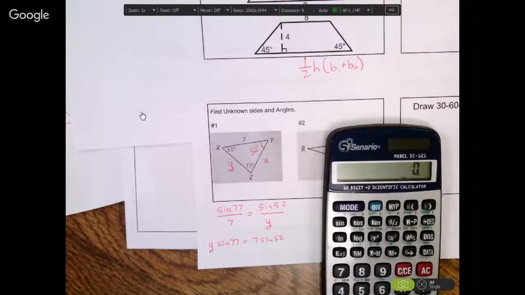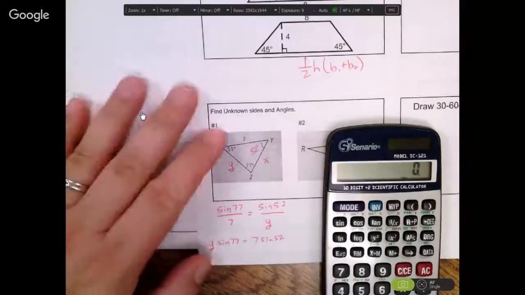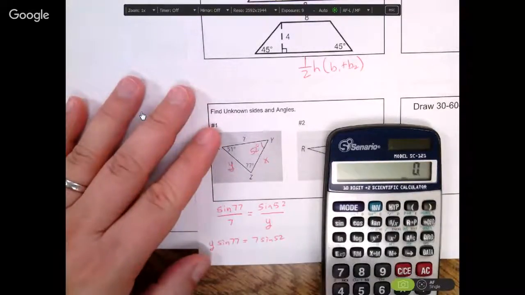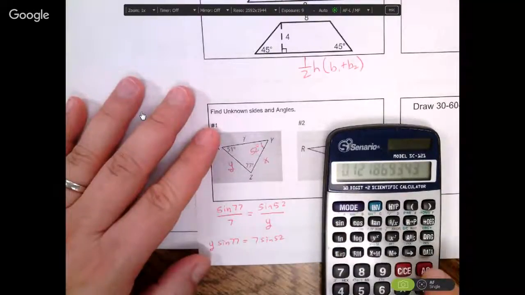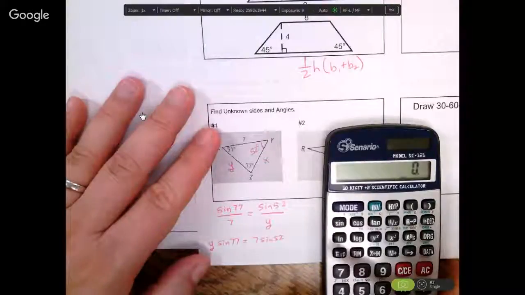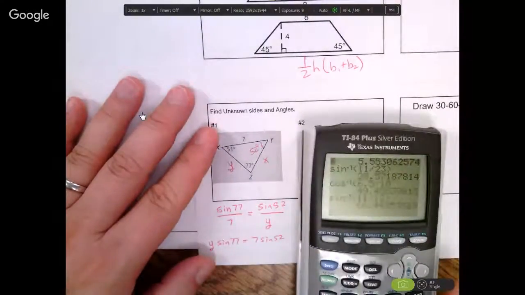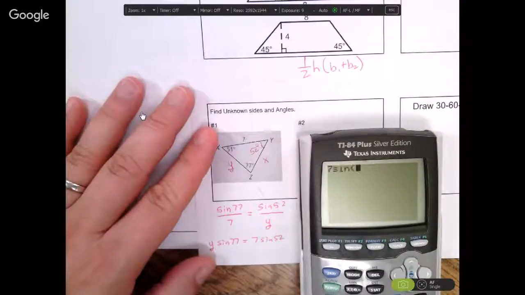Pi was mixed up in that, yes, lots of it. It was in 8-1, I think, using like times 15 pi and stuff like that. Oh, yeah, it was. Okay, so we're going to go 7 sine of 52.